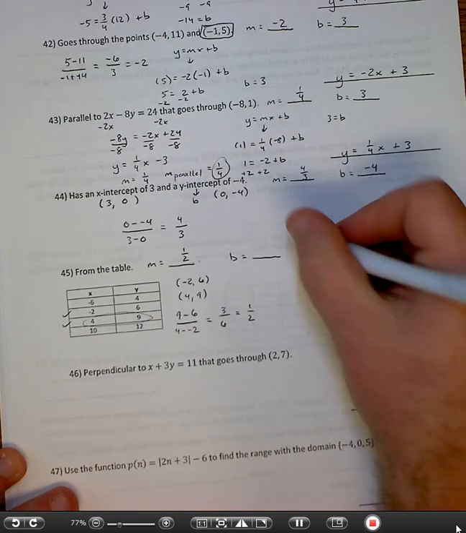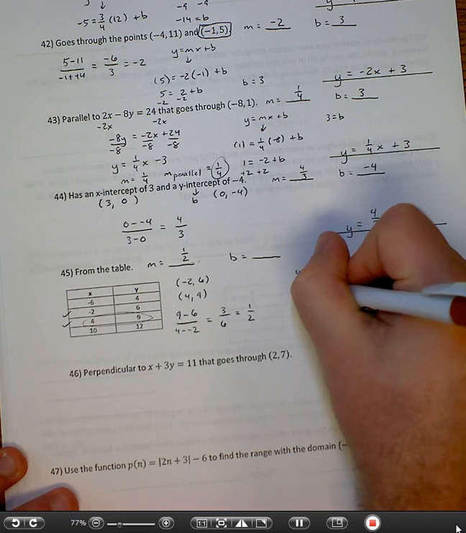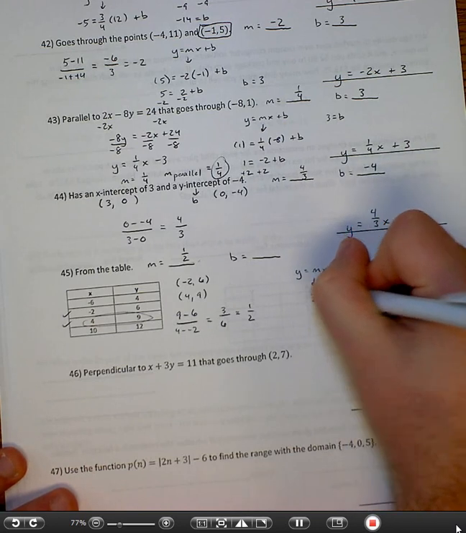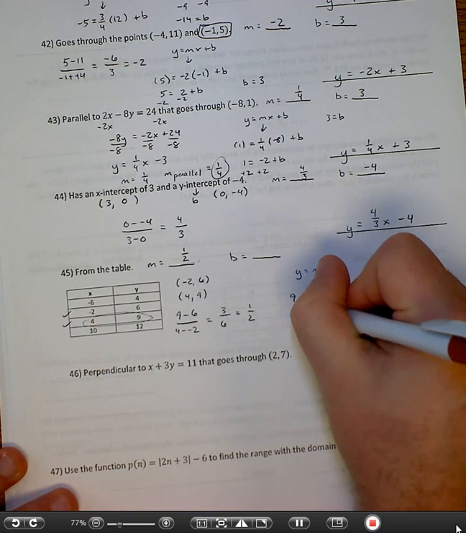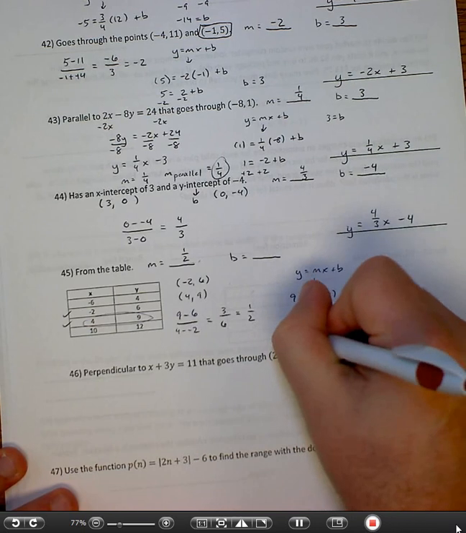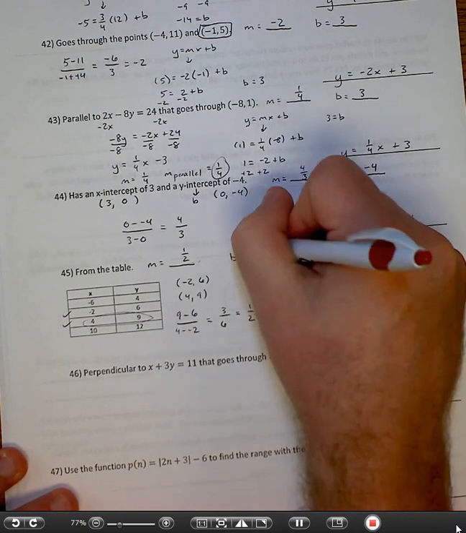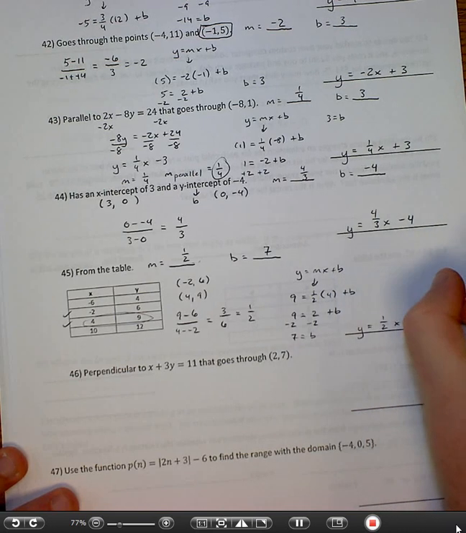And I'm going to go y equals mx plus b. M is 1/2. X is 4. Y is 9 plus b. 1/2 of 4 is 2 plus b. Subtract 2. I get b equals 7. And there's my equation. Y equals 1/2 x plus 7.